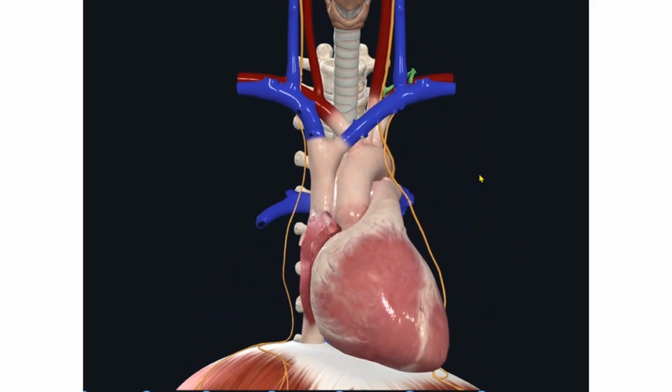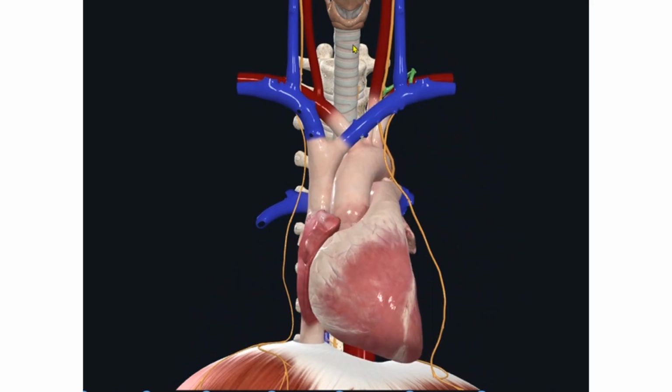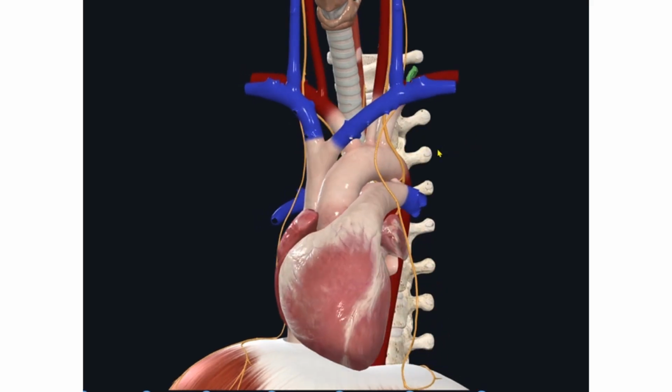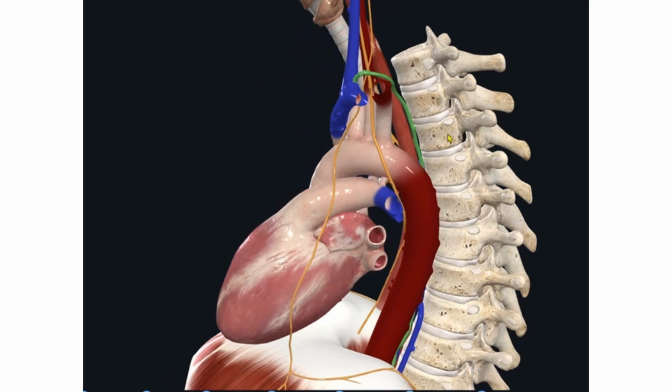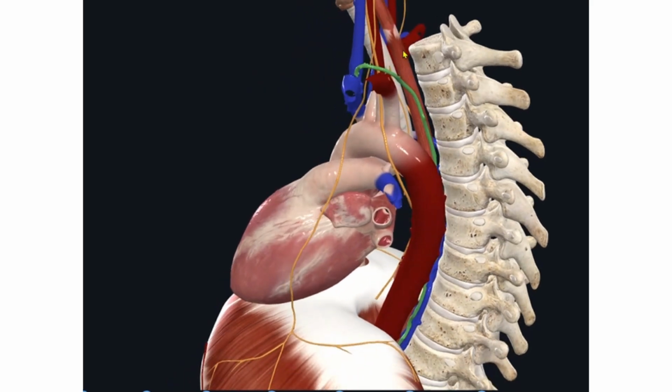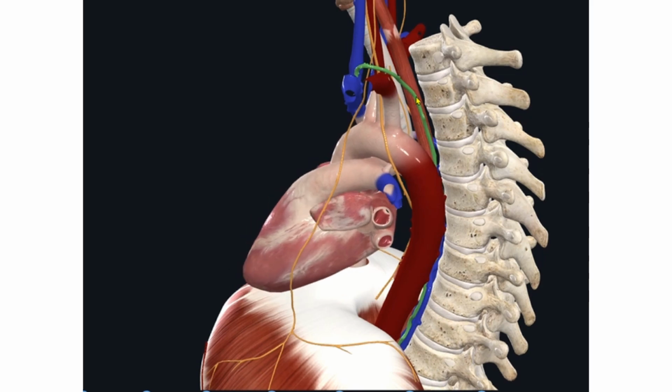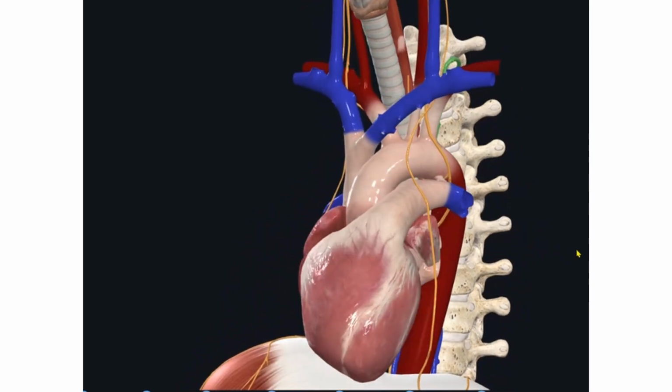Now we can see three ducts. The trachea. Behind the trachea, we can see here the esophagus. Behind the left border of the esophagus, we can see the thoracic duct, this green duct, which actually arises in the abdomen.